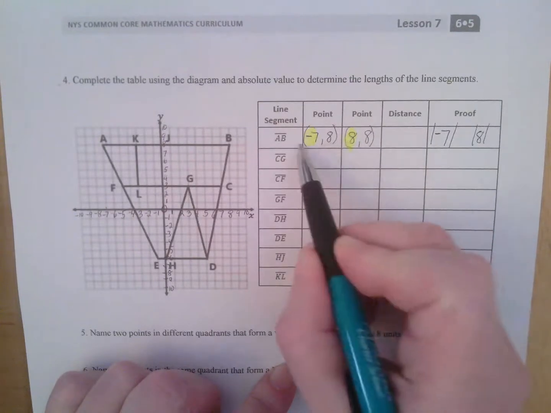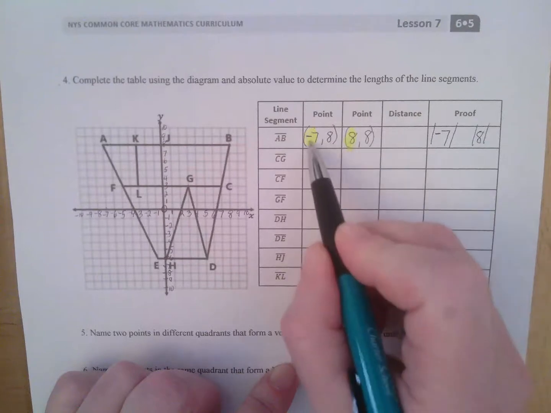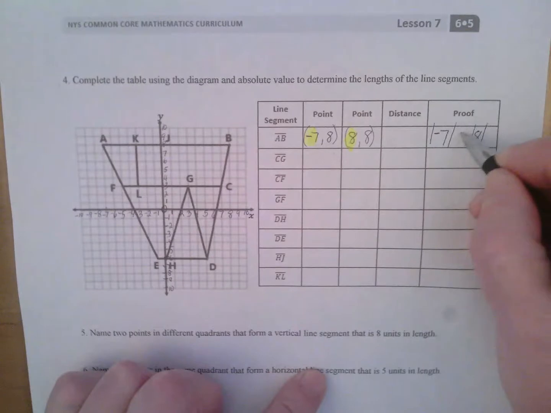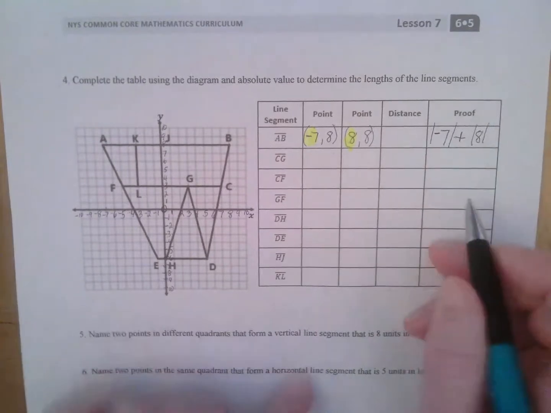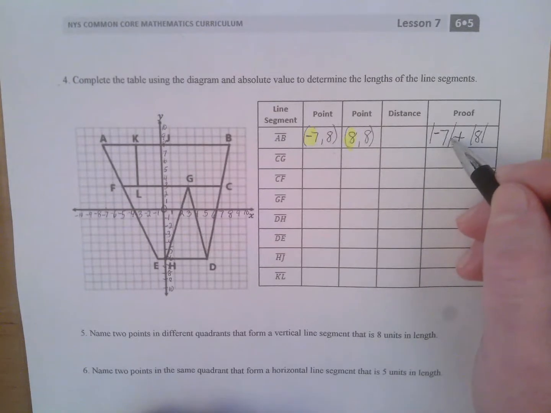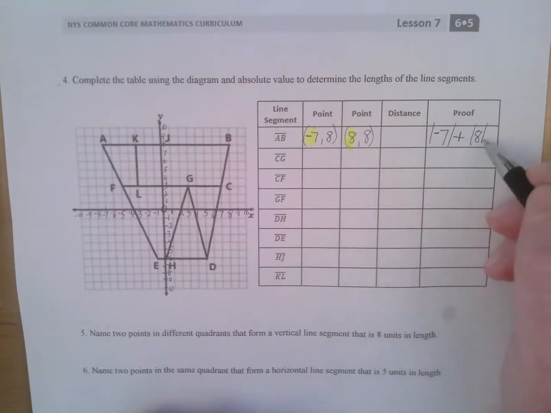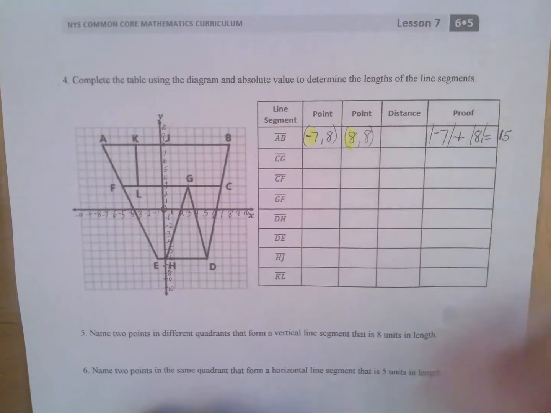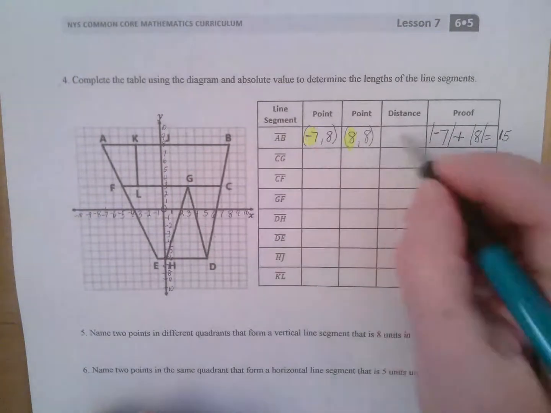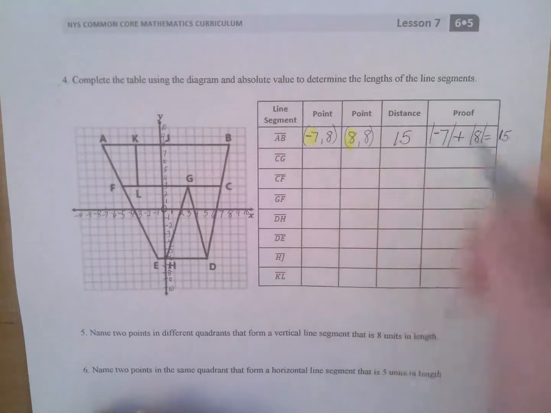If the signs are different, like we have here, a negative and a positive, we add the absolute values. The absolute value of negative 7 is 7, and the absolute value of 8 is 8. So if we add 7 and 8, we get 15. So the distance would be 15.